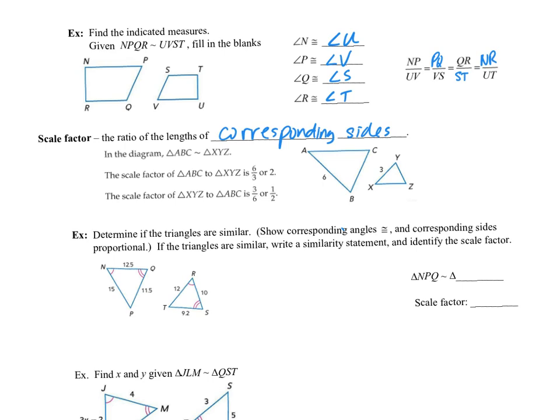So that's if we talk about the scale factor of the big triangle to the little triangle. But if we turn it around and talk about the scale factor of the little triangle to the big triangle, then we would take 3 to 6. XY corresponds to AB. We'd take a side from the little triangle and put it over the side of the big triangle. So in that case, we would say the scale factor is 1/2.